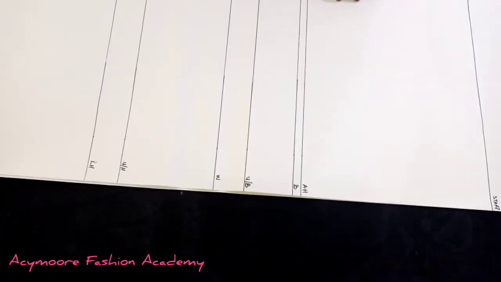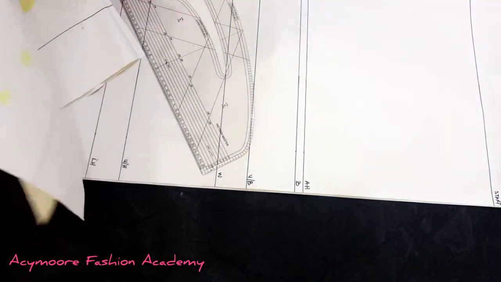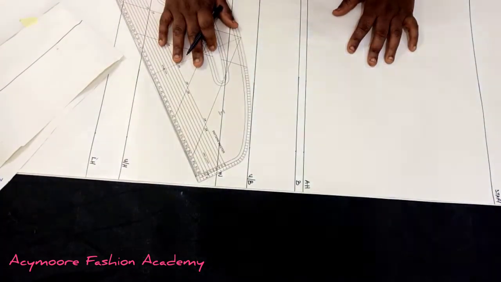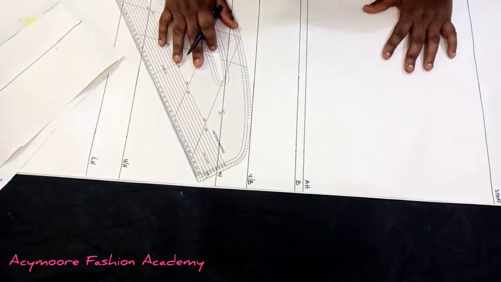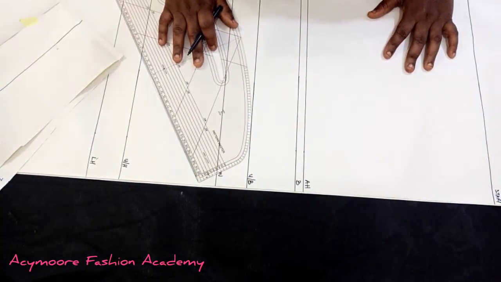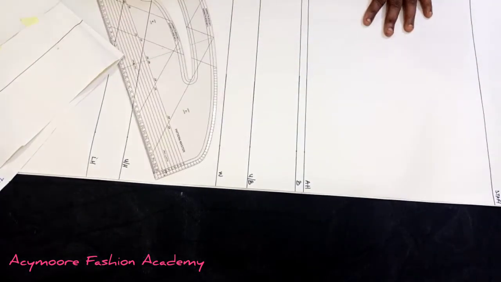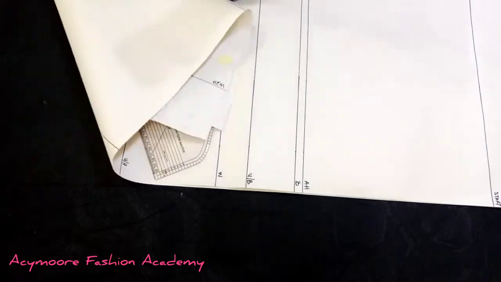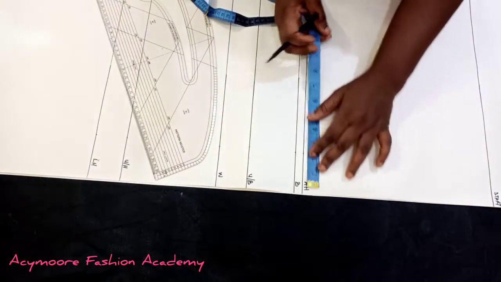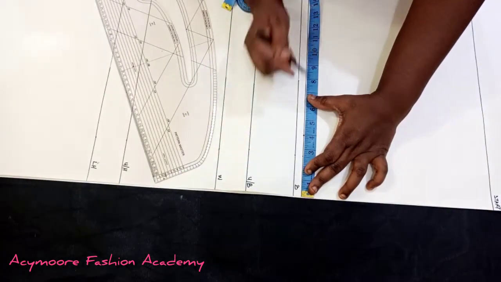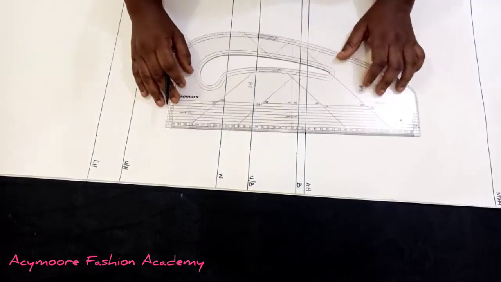Good. So let's start. The other thing we're going to do right now is to insert our bust span measurement. The bust span measurement is just the distance between the 2 nipples. I'll be using 8. 8 divided by 2 is 4. So I'm going to use 4 straight away. I'm not going to add ½ inches. So I'll place my tape and measure 4. Can you see? So this is 4, and then I'll draw a line.